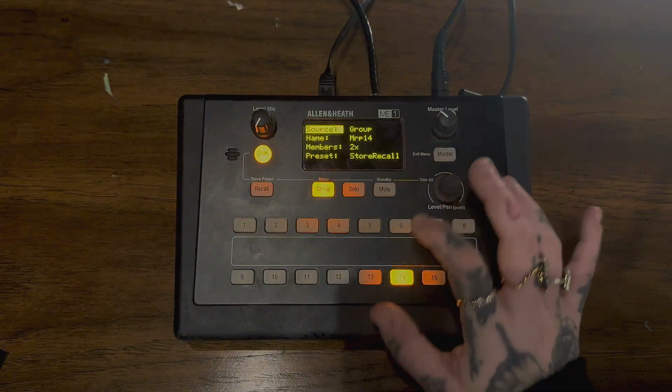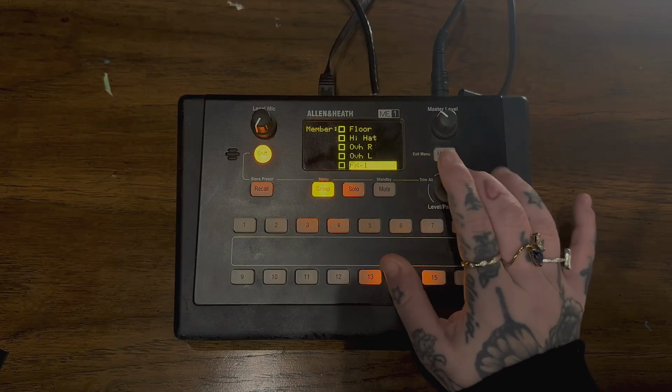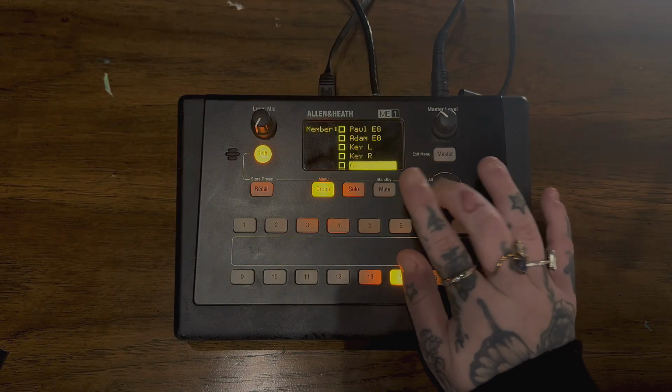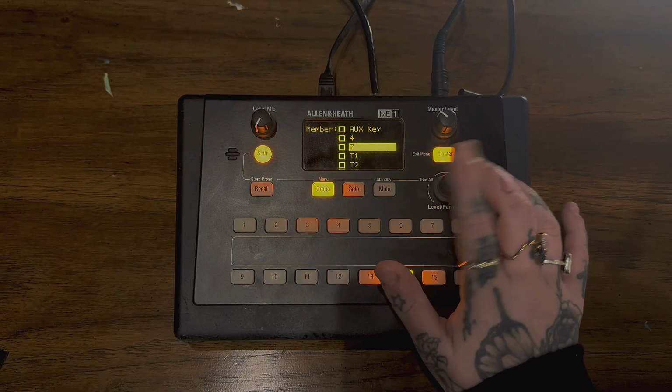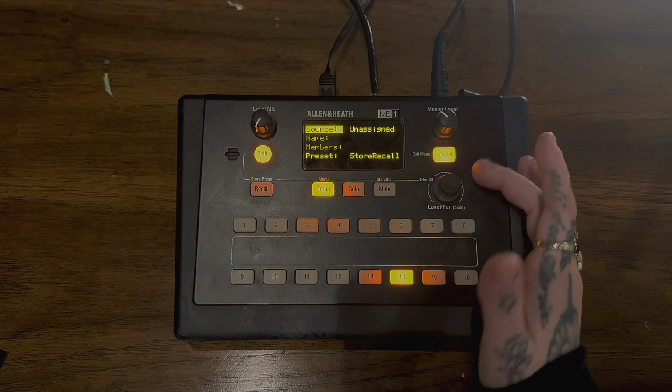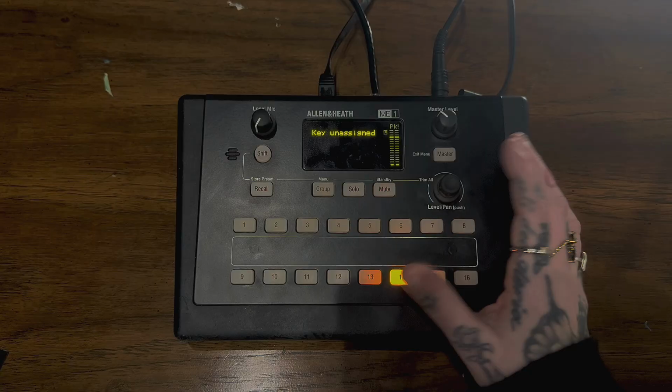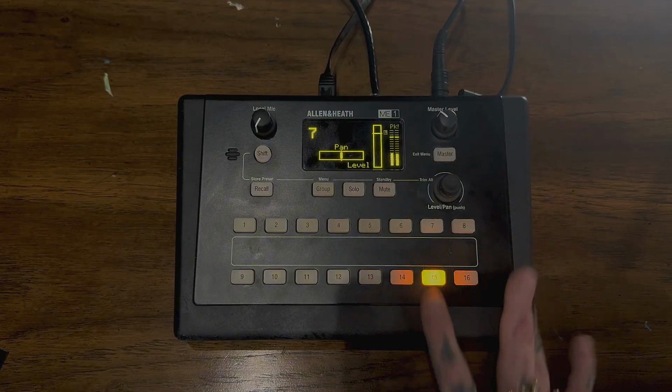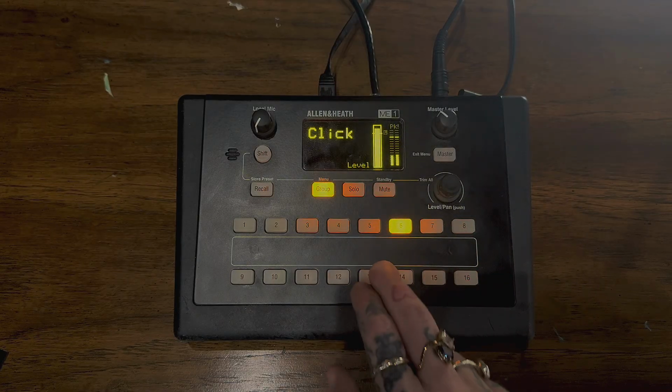Now, I don't want this group anymore. So if you don't want a group, go back and unclick everything that you have clicked. Press master. Go source. Click unassigned. That just means that there's nothing there. And then you're back to unassigned. You can add whatever you want. Now, what that 7 is, I have no idea.